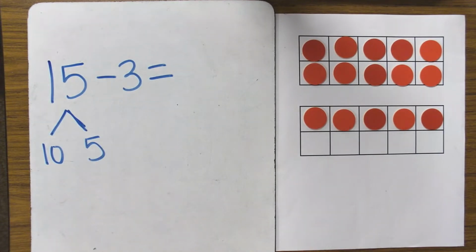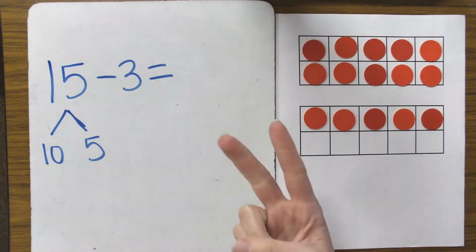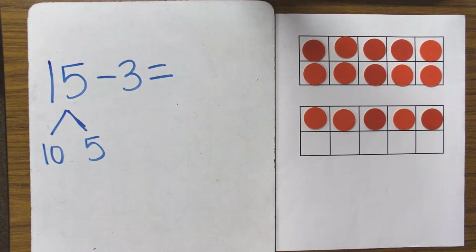Now, when I subtract, I of course could just count backwards 15, 14, 13, 12 to get to the answer. However, I really want to focus on the place value of the tens and the ones so that when we build into bigger numbers, we're able to subtract by regrouping and so that we understand conceptually what we are doing with those big numbers. So building that foundation.